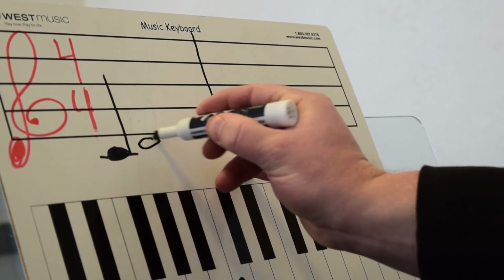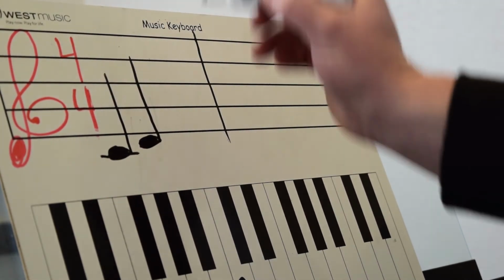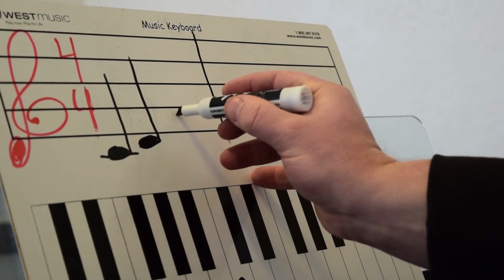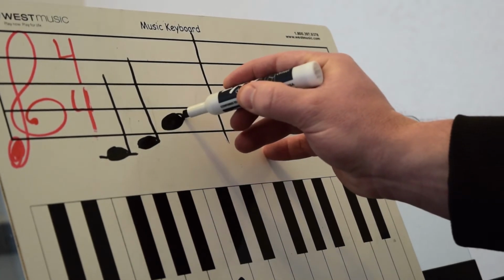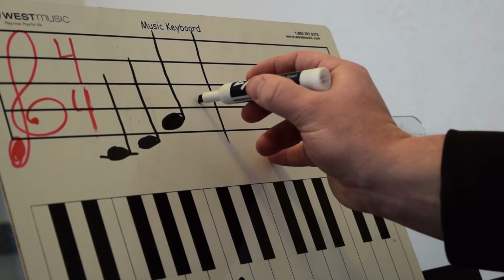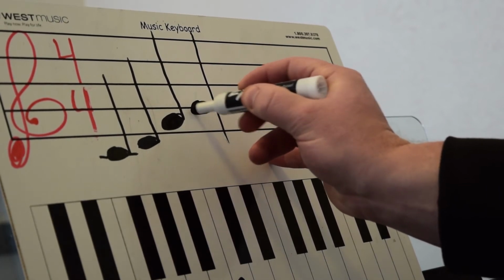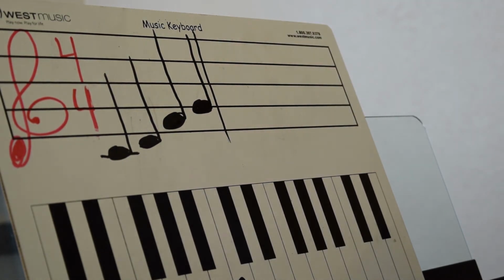Then D. And then it jumped up to F. And then to G. So that's the first measure of music.